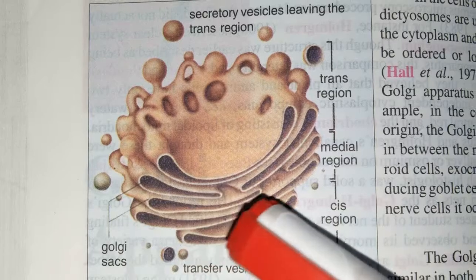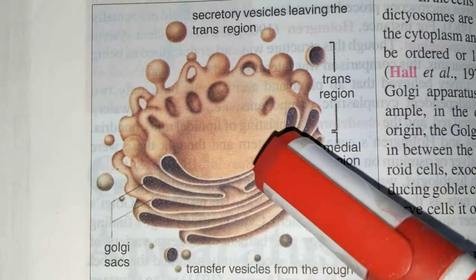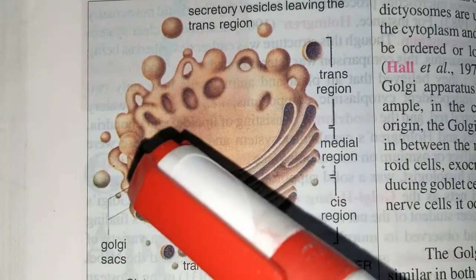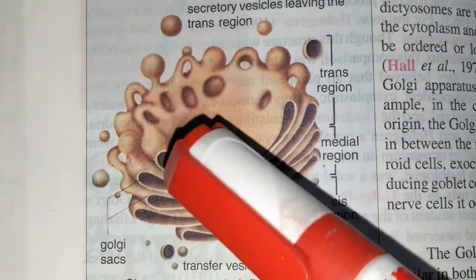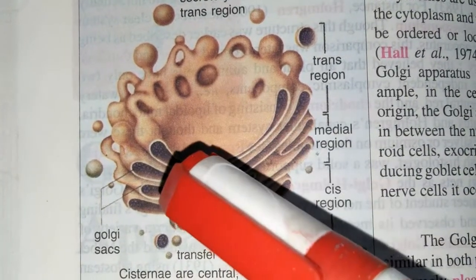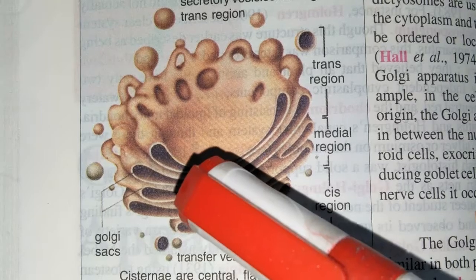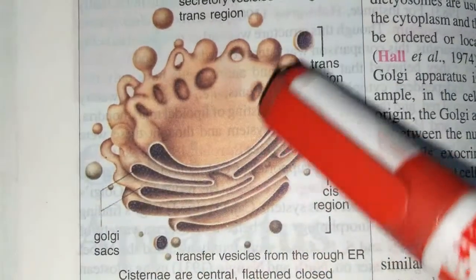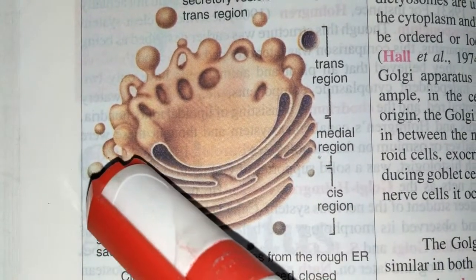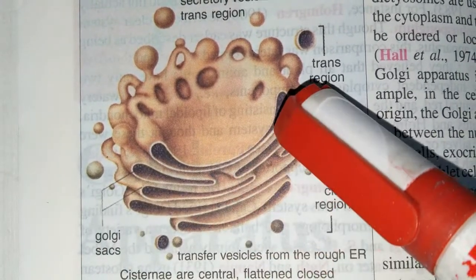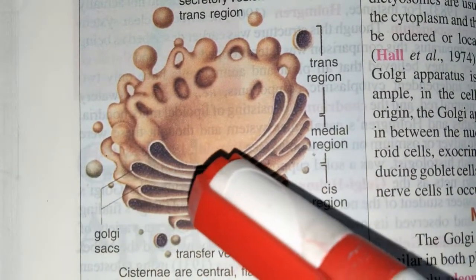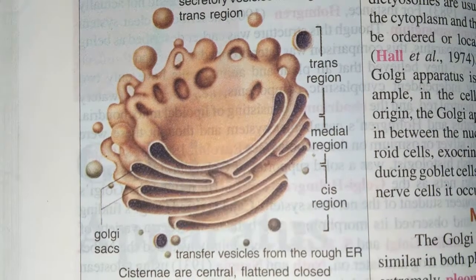Sometimes we also call the Golgi apparatus the post office of the cell, because in the post office there are different letters and they have different addresses where they are to be delivered. In the same way, the proteins processed over here are attached with different tags, so that they can be sent to different destinations inside and outside the cell. The Golgi apparatus also has a very important role in the formation of the cell membrane. The carbohydrate component of the cell membrane is basically derived from the Golgi apparatus.